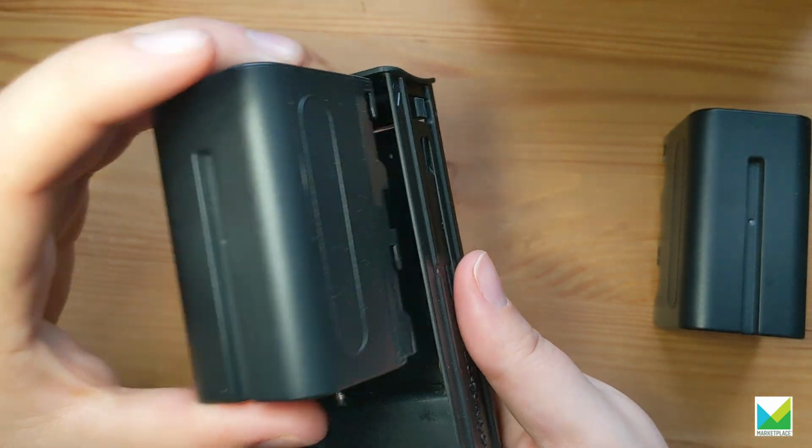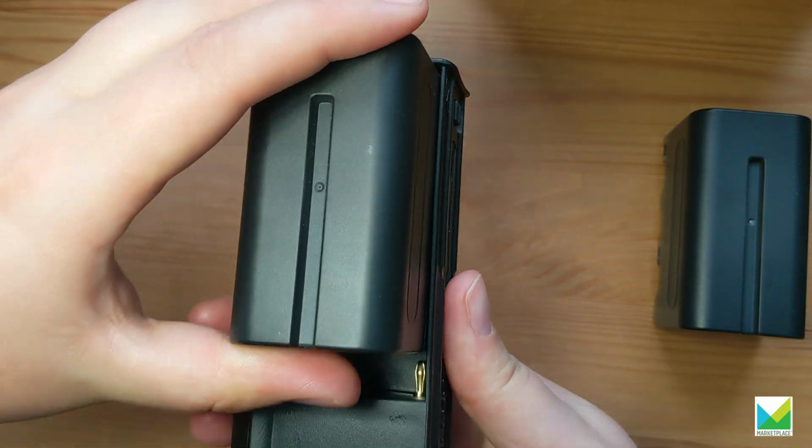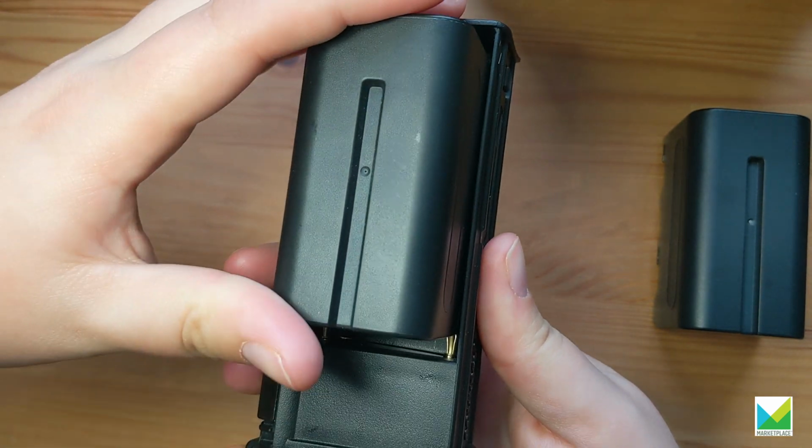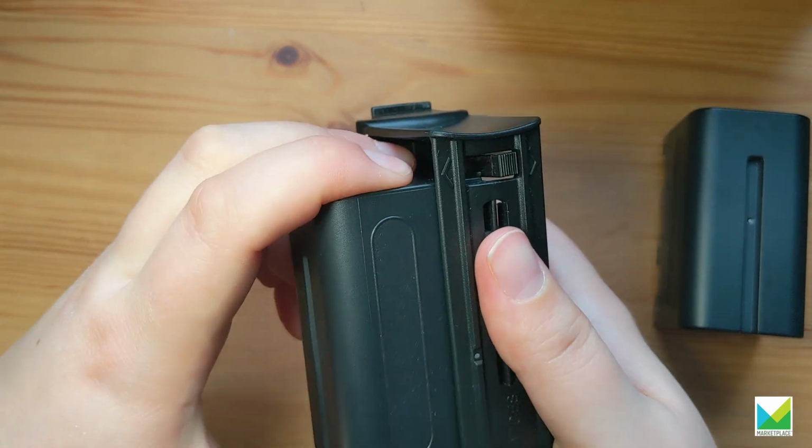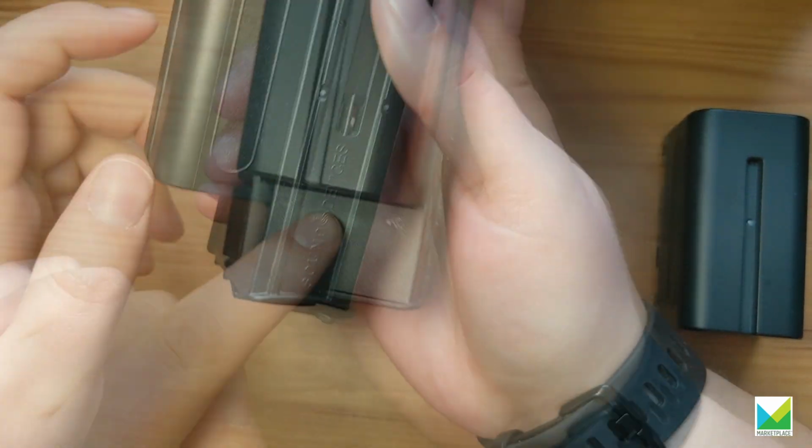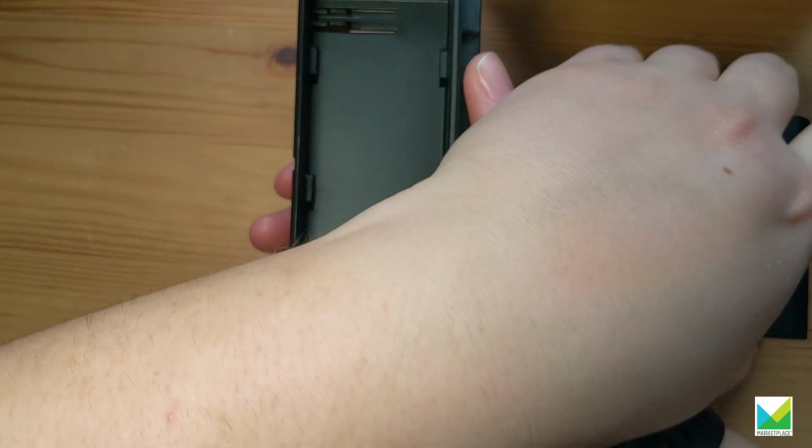So then you'll slide it forward and it'll kind of click into place. It won't be really hard to get in. There might be a little bit of tension, but there shouldn't be a lot. Now we'll turn it over and do the same thing on the backside.